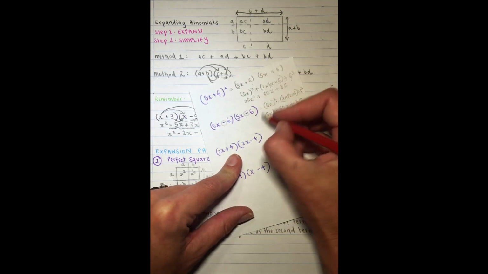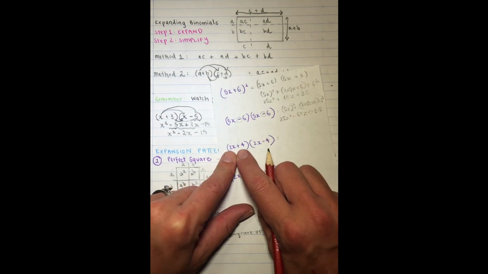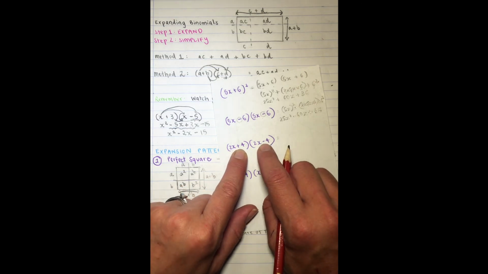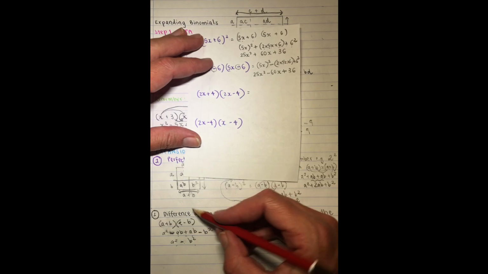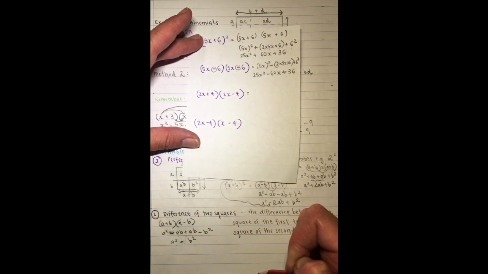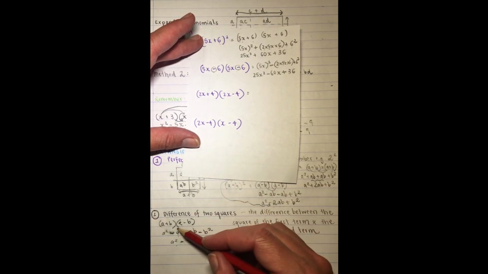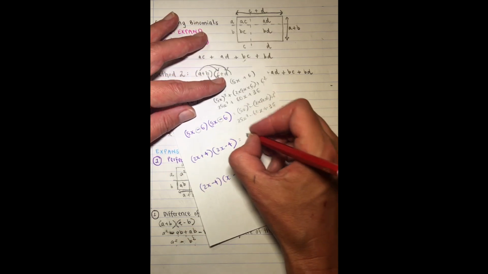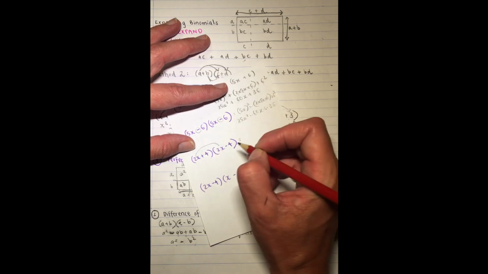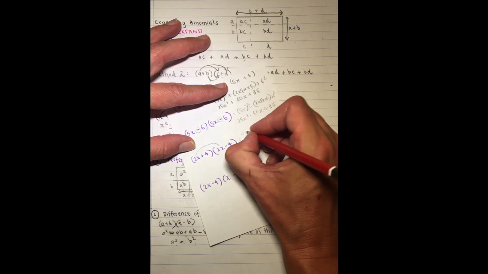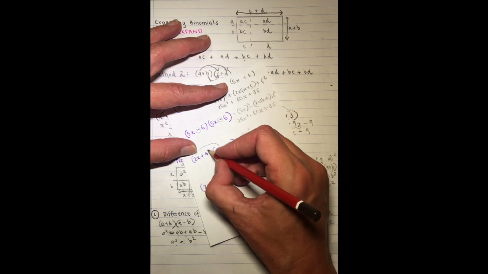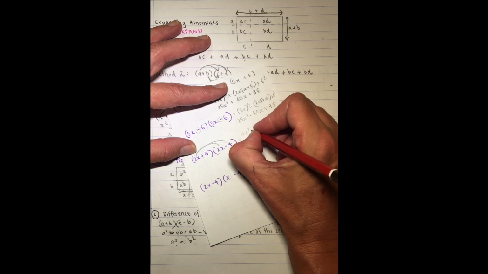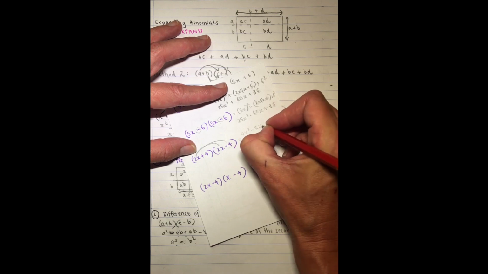All right, let's have a little look at this one. I've got 2x plus 4 times 2x minus 4. Ooh, my little signs are different here, so I'm looking at the difference of two squares. This time I'm going to use my shortcut. I know that these middle terms end up cancelling themselves out. I'll just do it in long form quickly to demonstrate that again. 2x by 2x, 2 times 2 is 4, x times x is x squared. 2x times minus 4 is negative 8x.